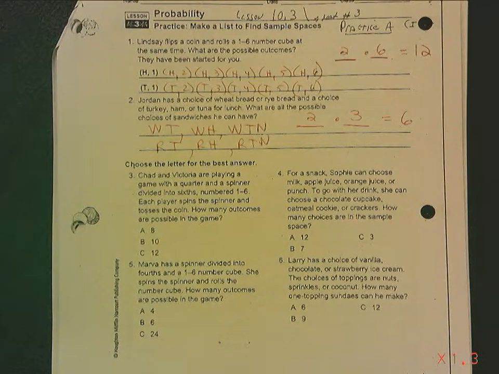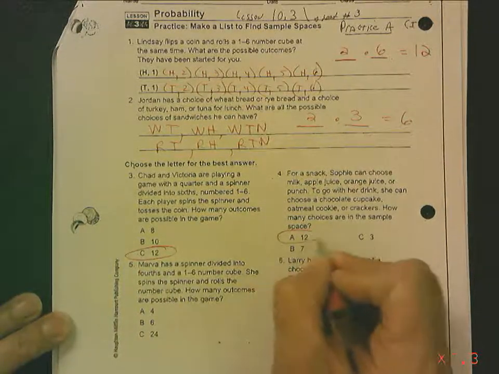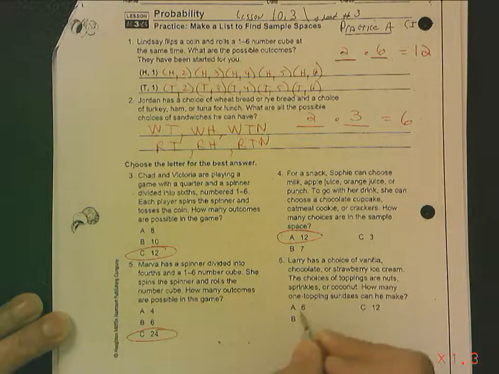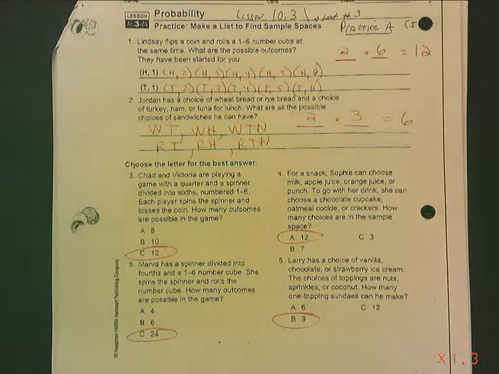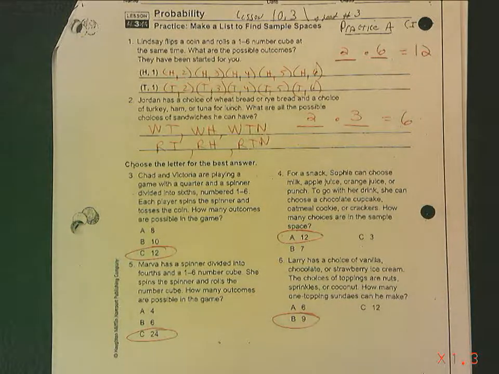Okay. Now, go ahead and try to do 3, 4, 5, 6 on your own. Stop the video, and when you're done, see if you agree with the answers. Okay, that's all we did in class for 6 through 9. And there's going to be another video for 13 through 15.